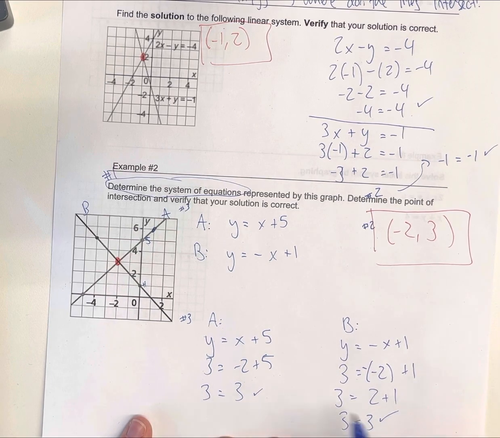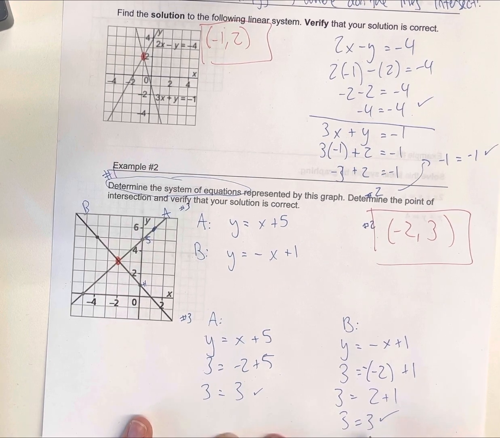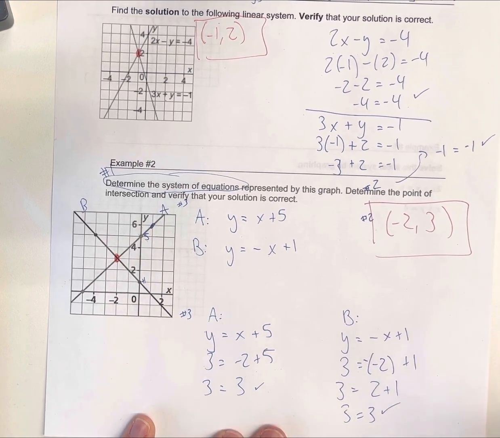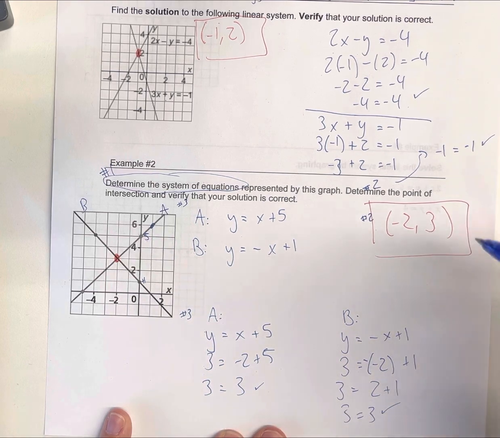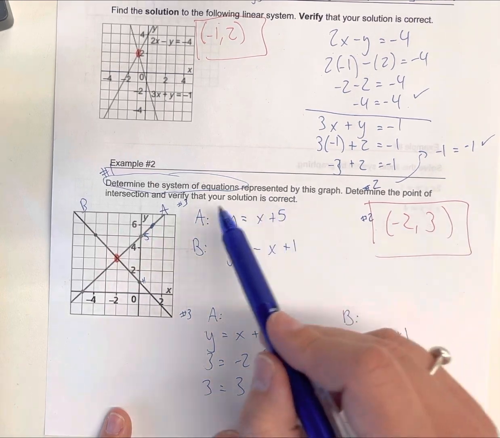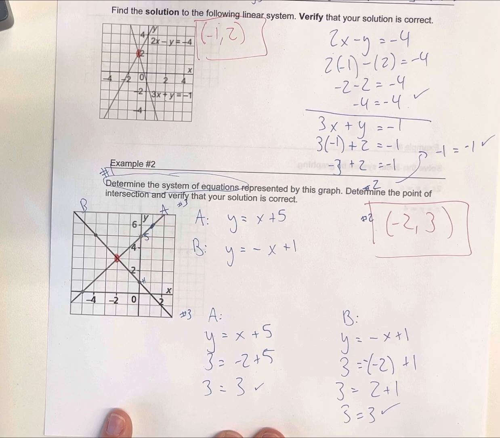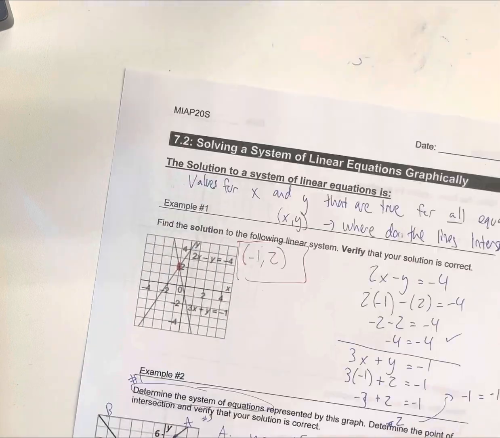Now in this case, we both had 3's at the end, but that part doesn't matter. It's really, does the left-hand side equal the right-hand side, and does the left-hand side equal the right-hand side? If it does, then we're good to go. So I verified it. This is the solution for this system. We're good. Pause if you need to, but I'm going to keep going.